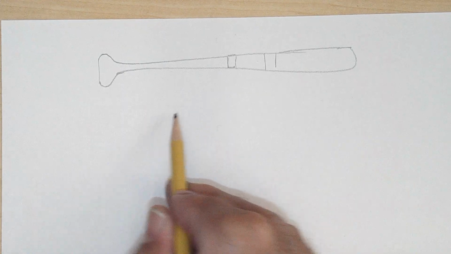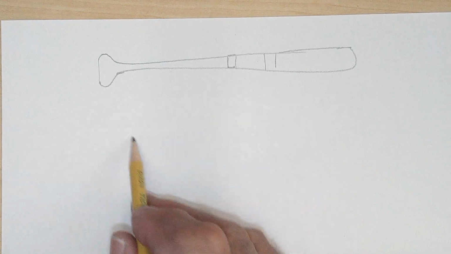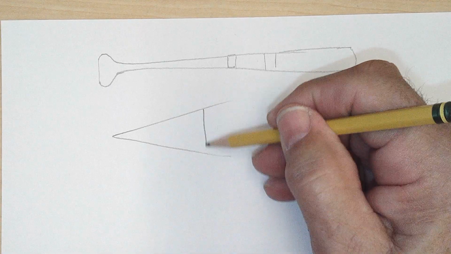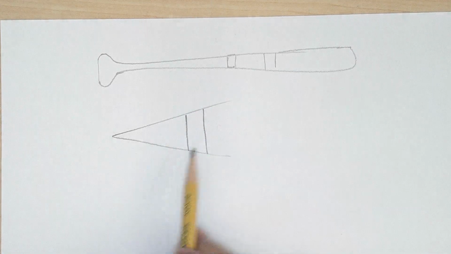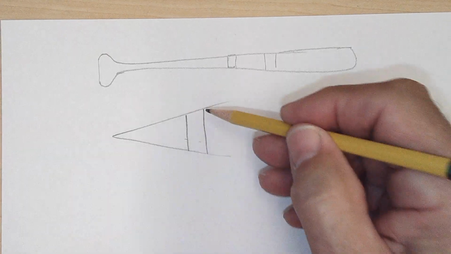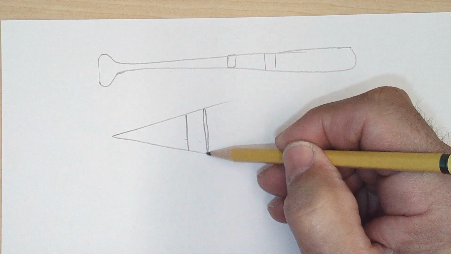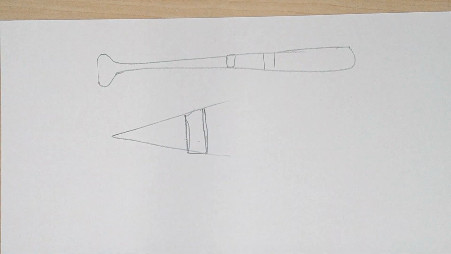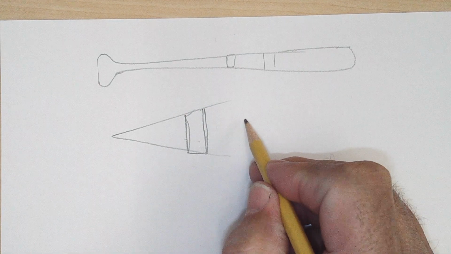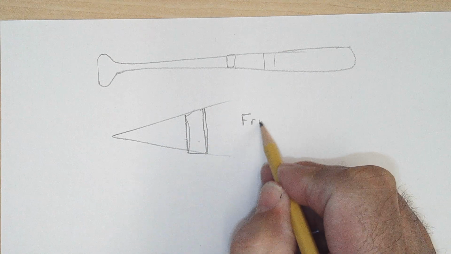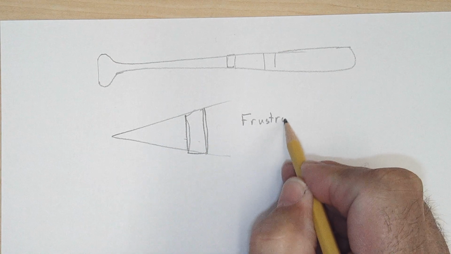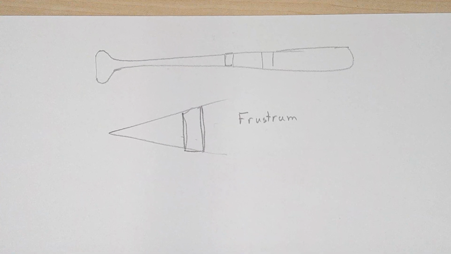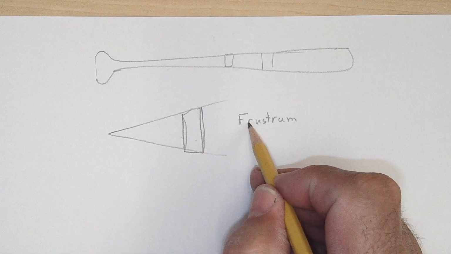So if I had a cone and took just a chunk of the cone, this piece here that's going around, it's kind of a wedge part of the cone, that's called a frustum. Maybe there's not an R there.